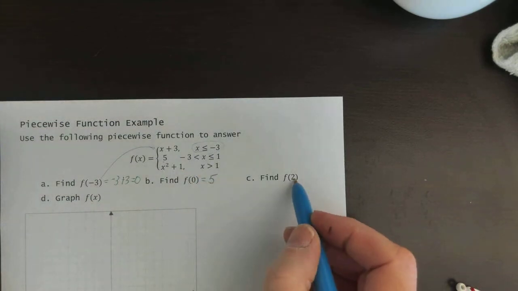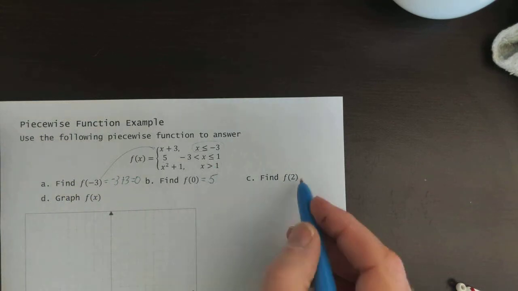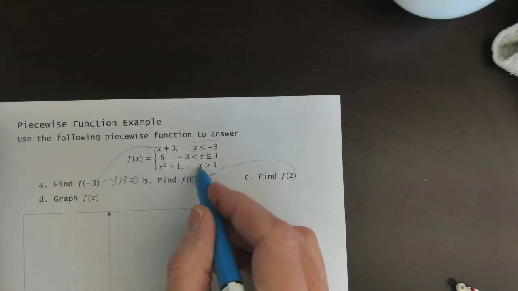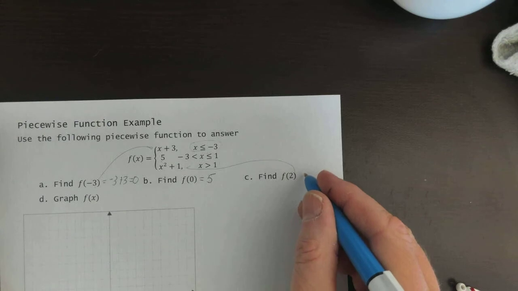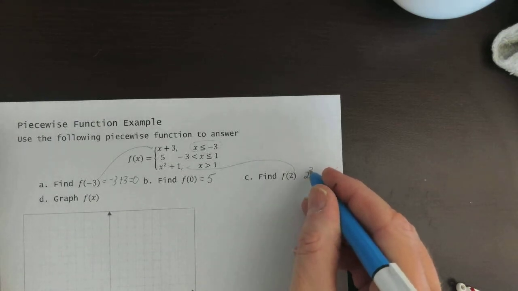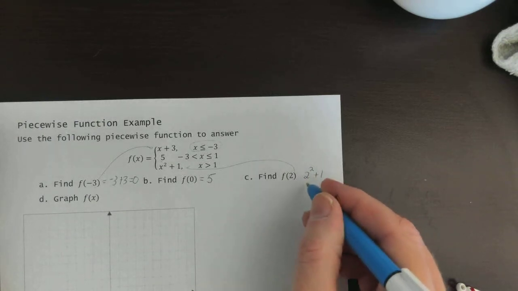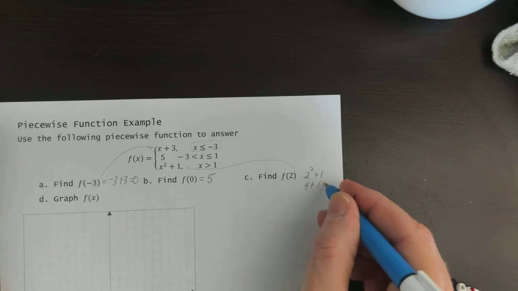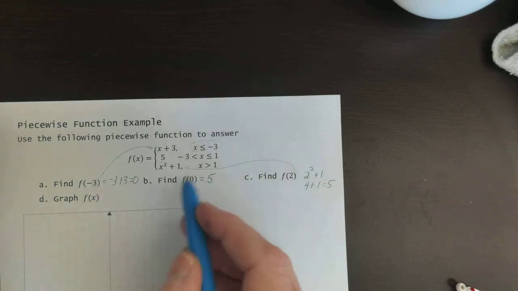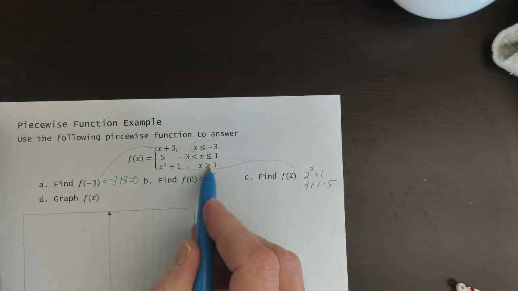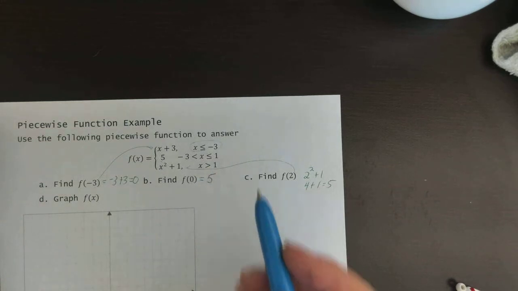And then for f of 2, we're going to be using this one because 2 is bigger than 1. So we need to take 2 squared plus 1, which is 4 plus 1, which is 5. We chose the 2 because it falls in the values of x that are greater than 1.